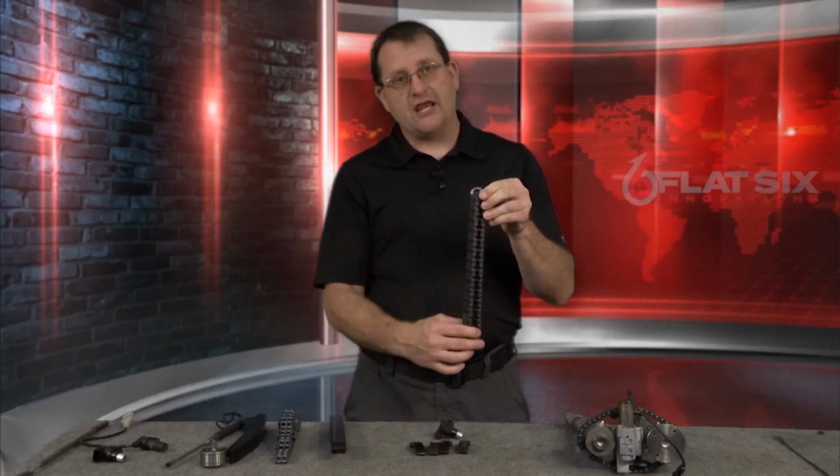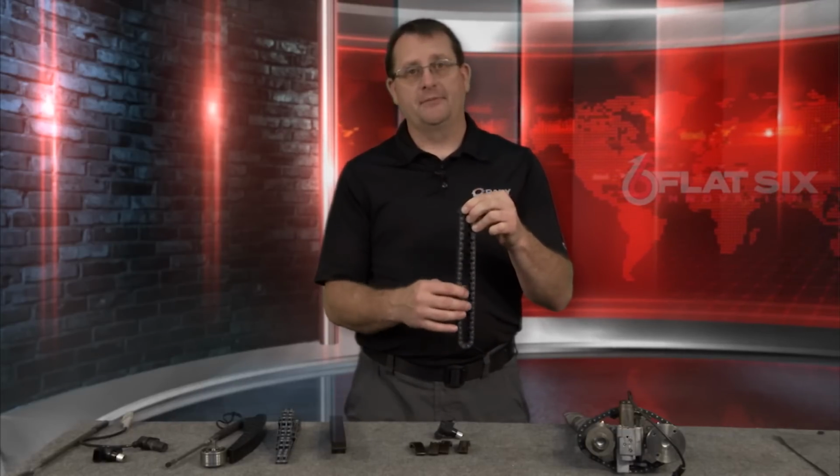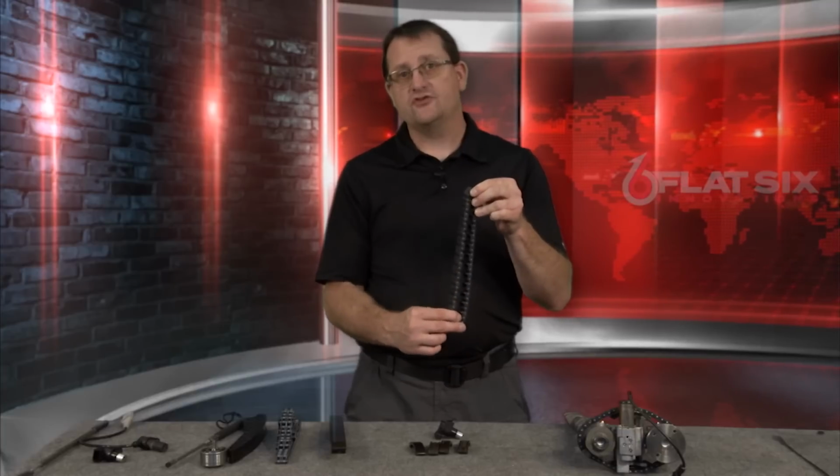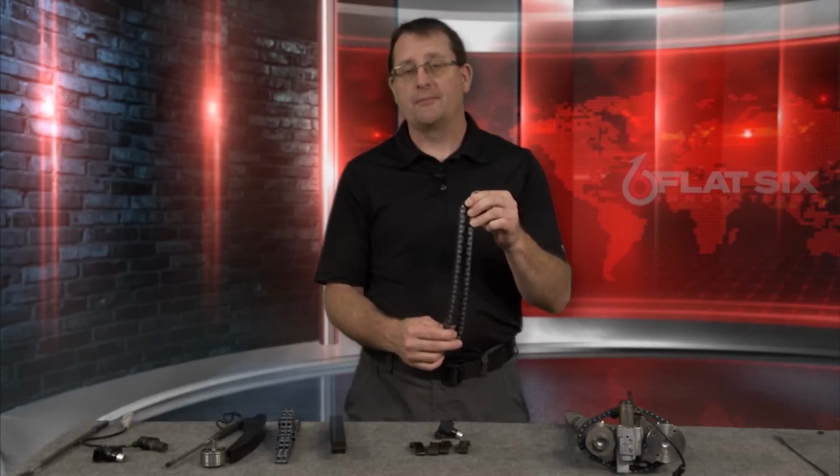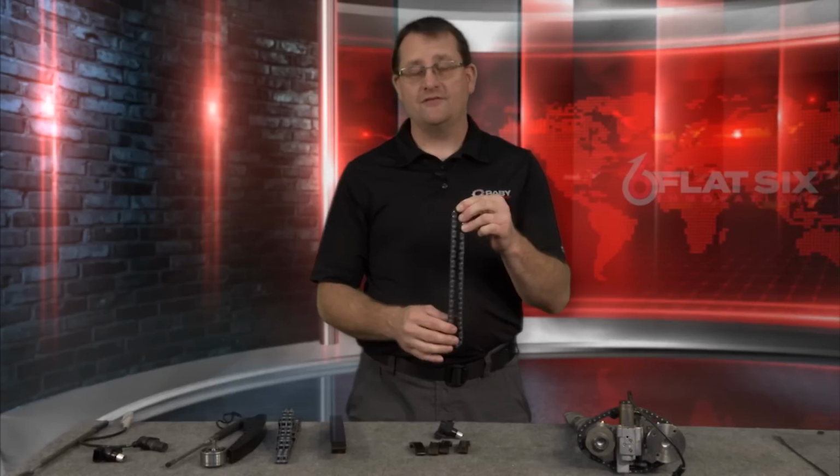But as the chain wears, it gets more deflection, it gets more wear internally, and you'll pick up a little bit of a camshaft deviation. We've seen these chains fail. We've seen them stretch to the point where you have high cam deviations.